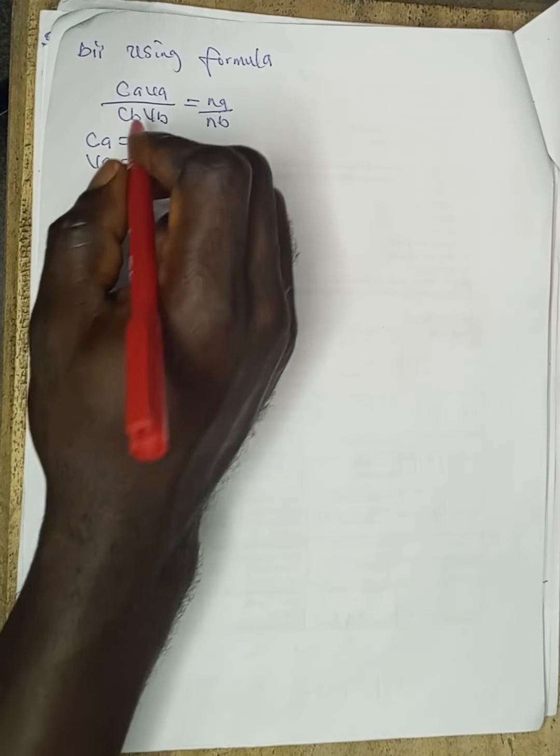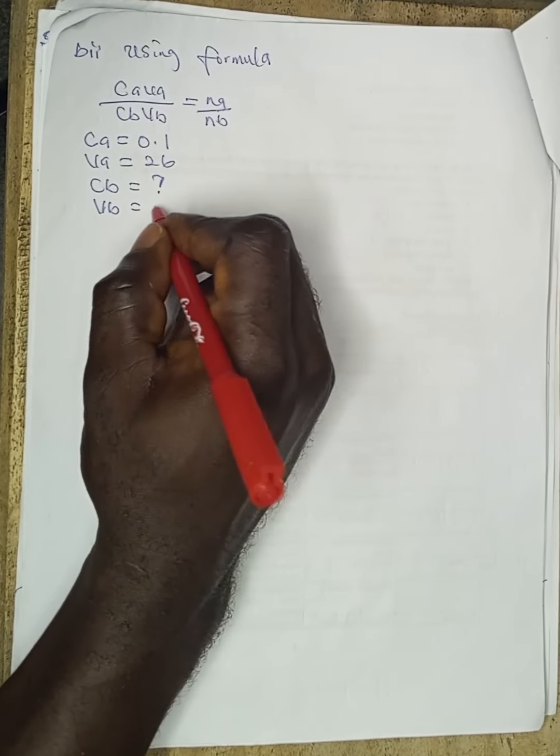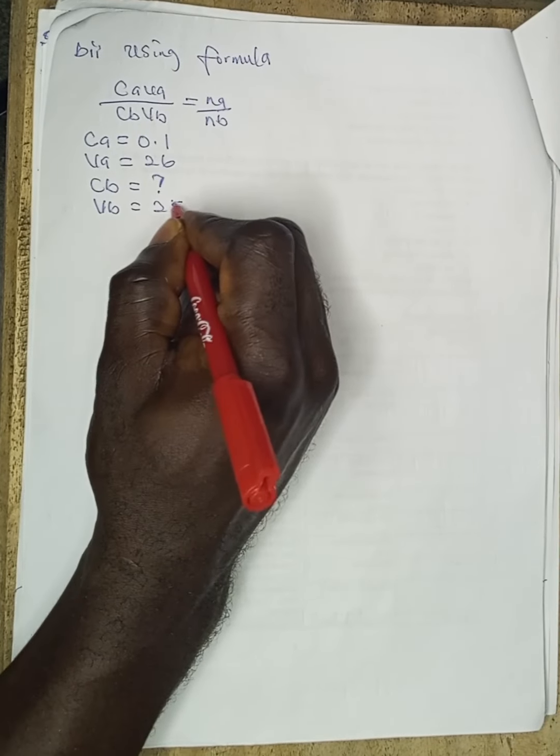The next thing is VB, your volume of base, which is 25, the volume of pipette.